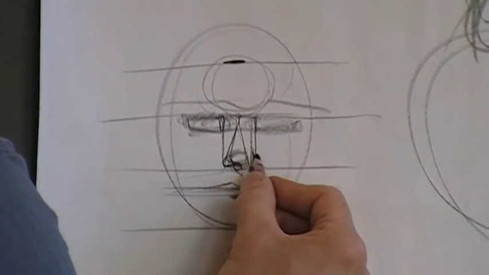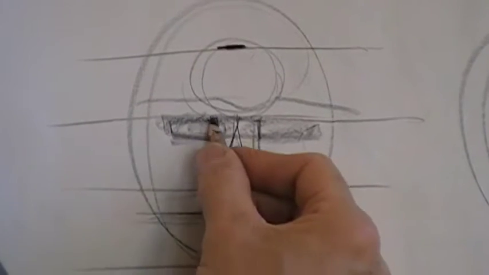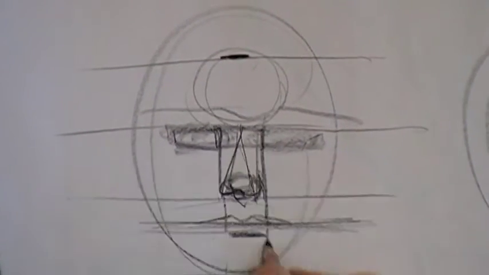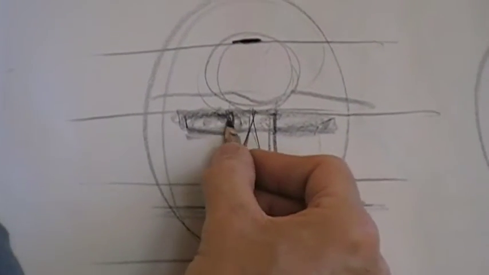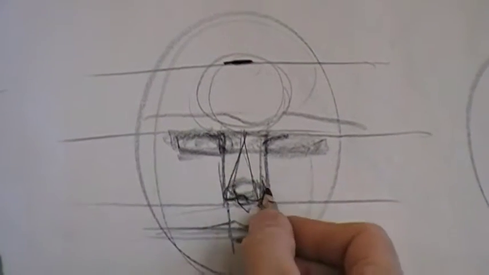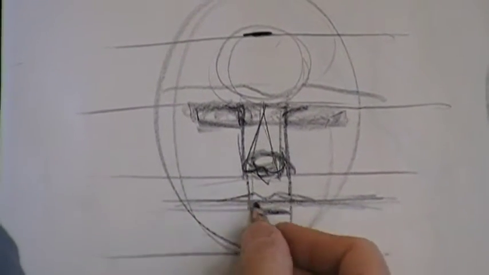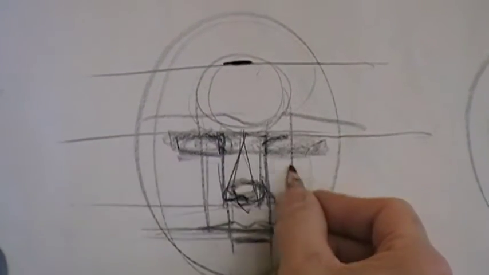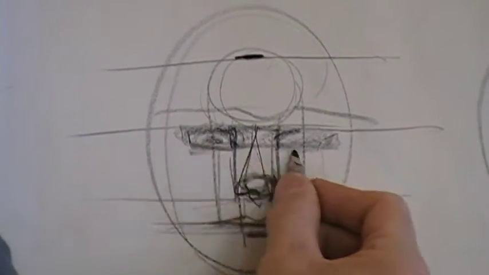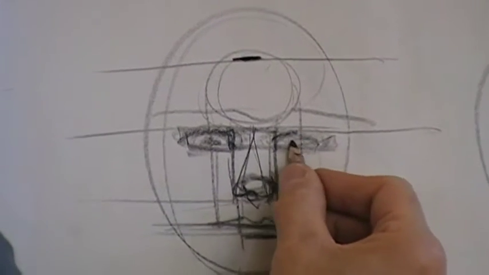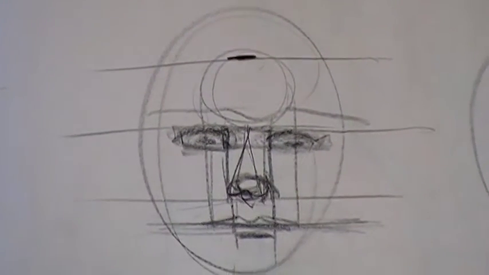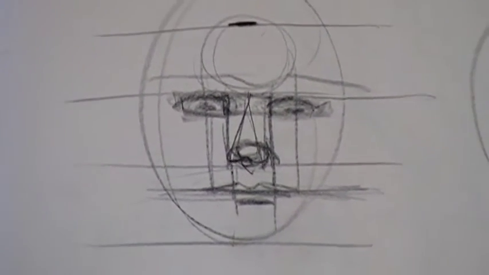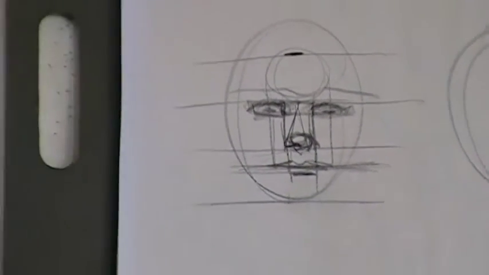So you have a ball in the front of the nose and then you have two wings. If I draw plumb lines from the inside of the eye, they should line up with the wings of the nose roughly. The end of the top of the mouth, if I draw a plumb line there, should line up with the center of the eye. So that essentially gives you a rough position for the eyes and the mouth, and the mouth relative to the nose.